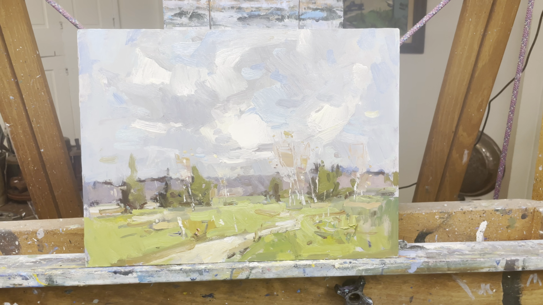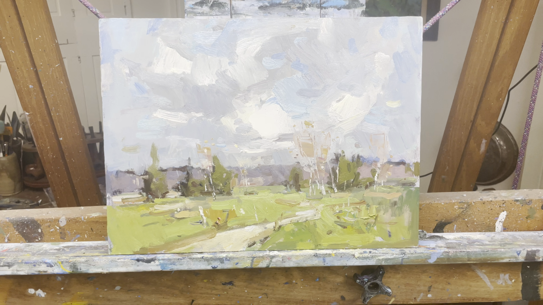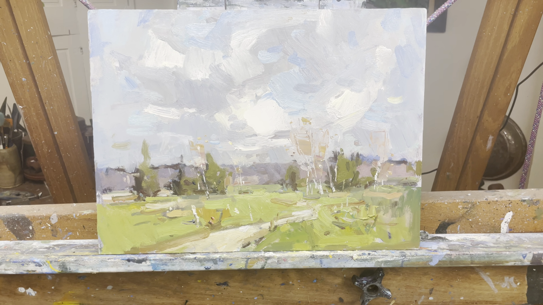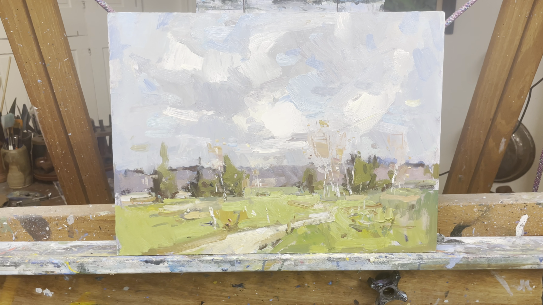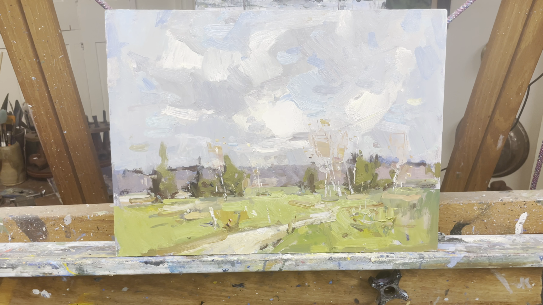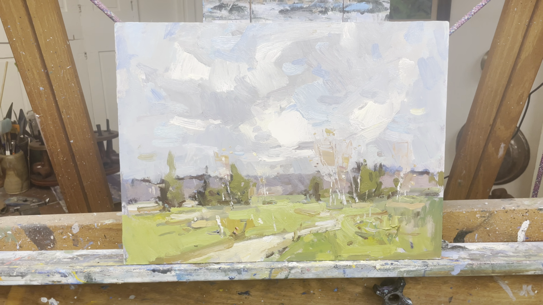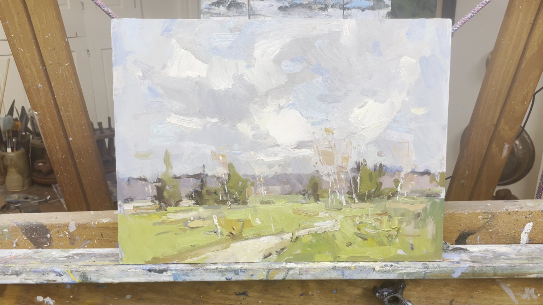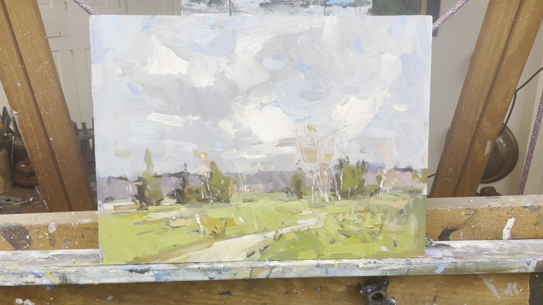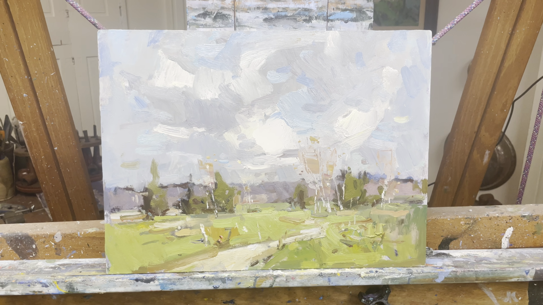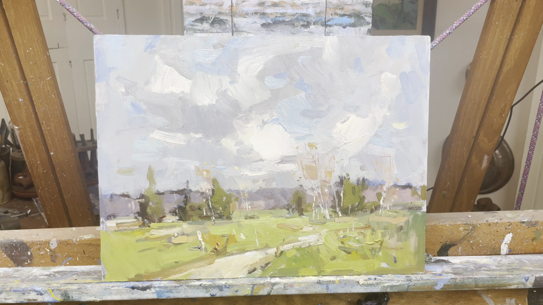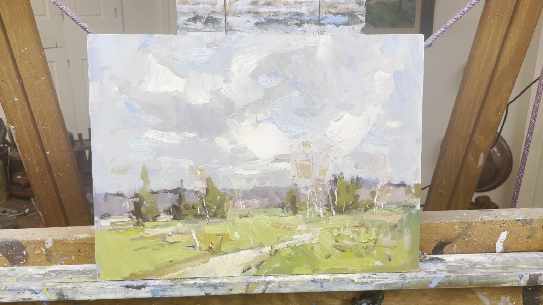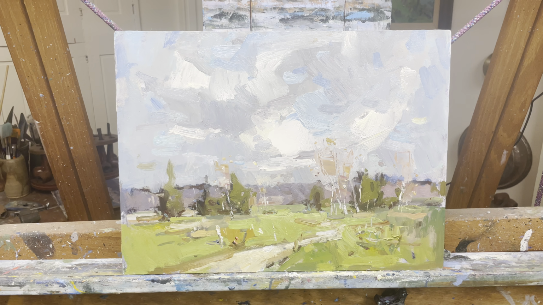Hey everybody, here's a painting I did today, and I thought I would just show it and talk a little bit about some of the process that I went through, some of the thoughts that I had. As you're looking at this painting, you can tell it's a landscape painting, I hope. And the other thing you can tell is it's primarily, real estate wise, mostly sky. And that's what was interesting to me today.